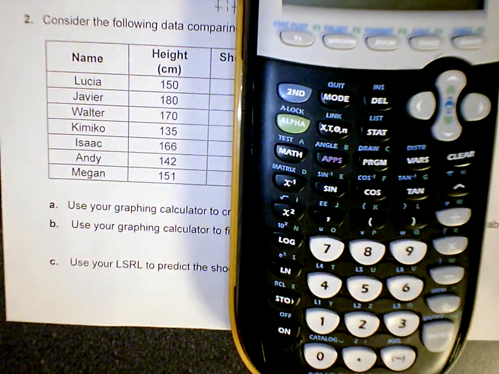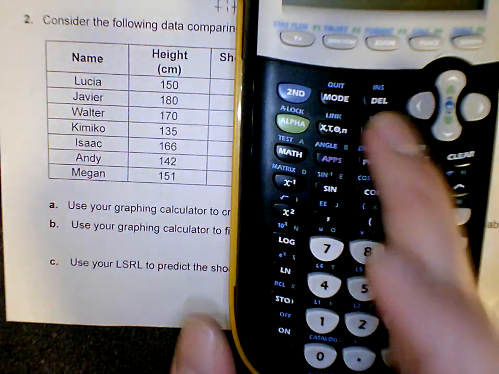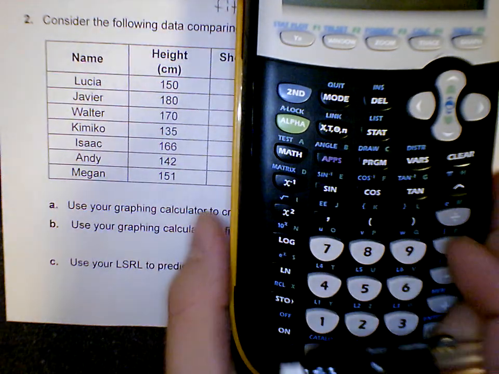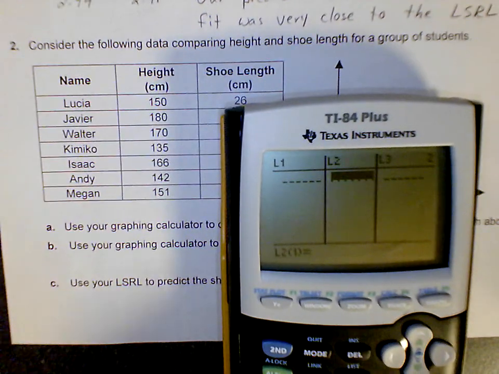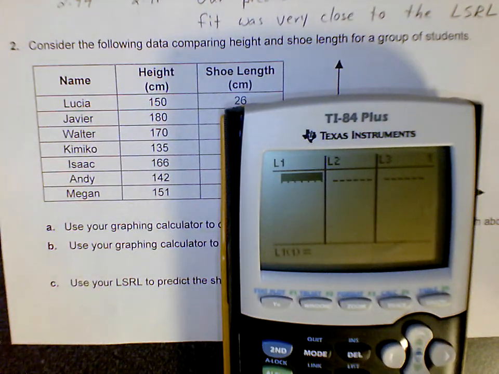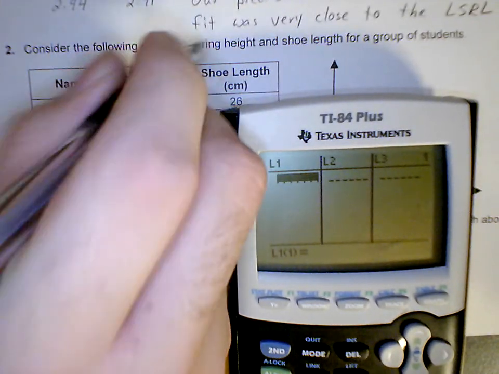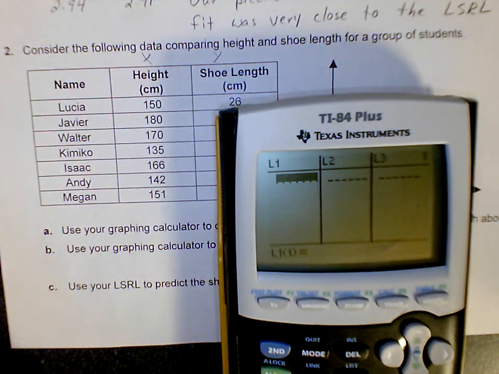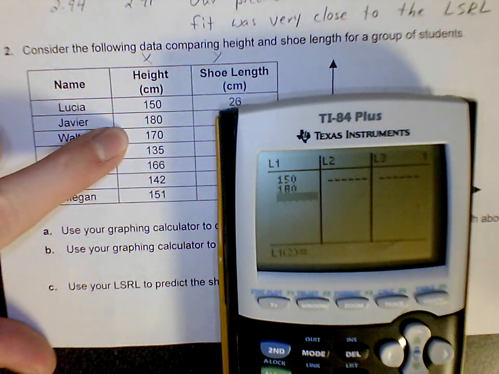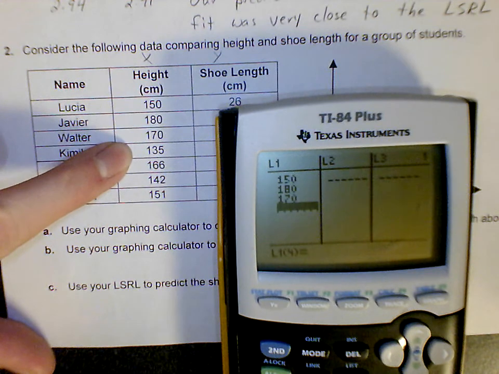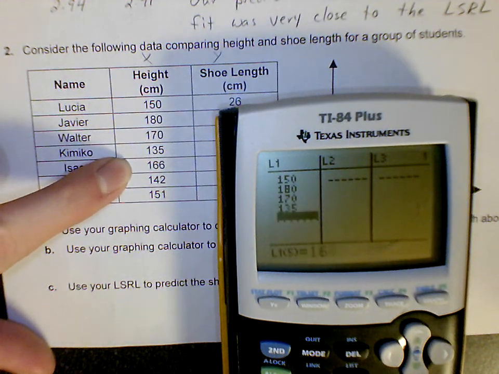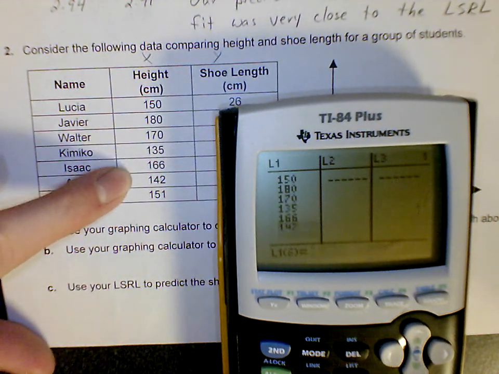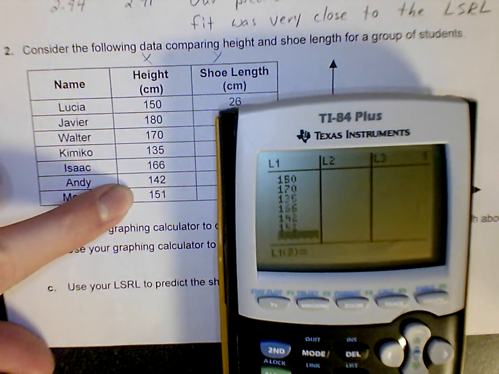So you're going to hit stat enter, and that should bring up your lists. Now we can start in our list again. In list 1, you're going to put your height, and list 2 will be your shoe length. So remember, we hit 150, enter, 180, enter, 170, enter, 135, enter, 166, enter, 142, enter, and 151, enter.